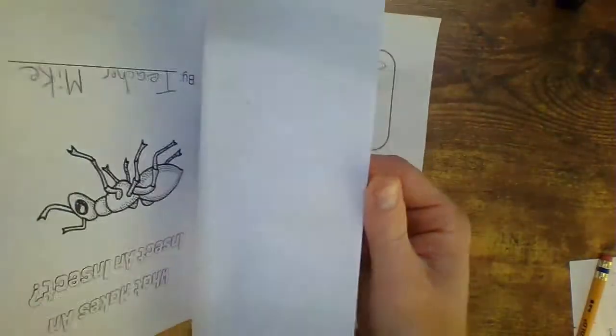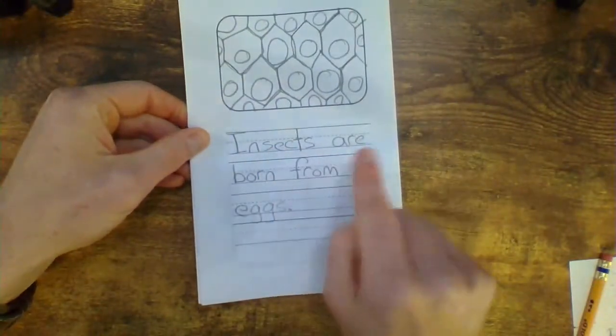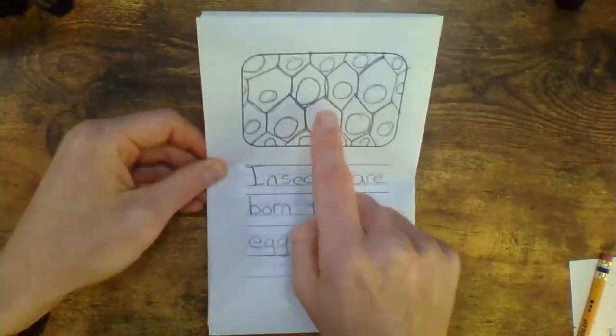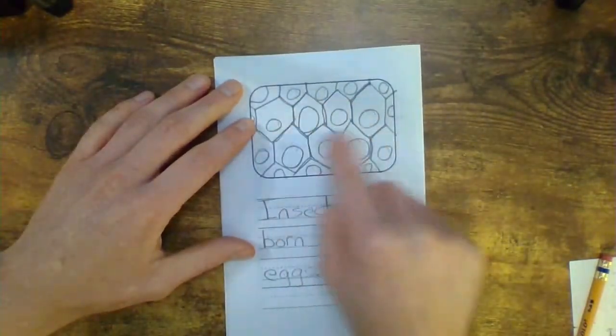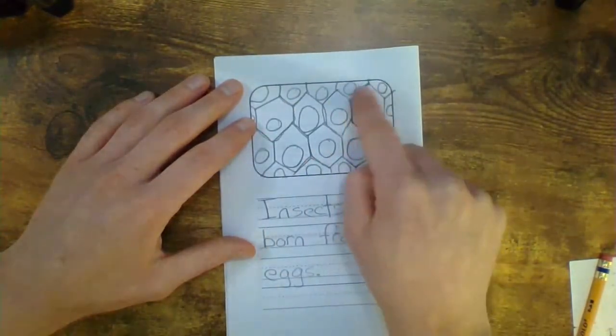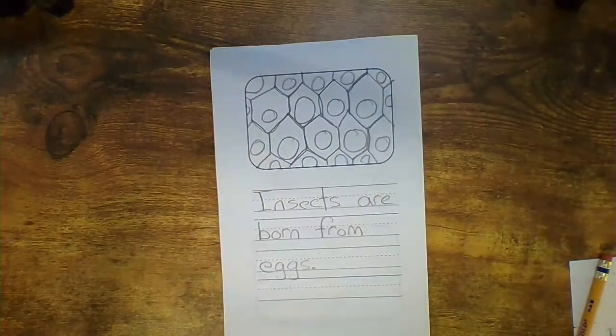Where's my last page? There it is. I need to figure out my printing. Insects are born from eggs, and look at all these eggs inside a beehive. And so this is the comb, like a honeycomb is the structure, and the eggs are inside and being protected. Let me move my camera so you can see my face. That's the end of our how to do this, what makes an insect booklet.